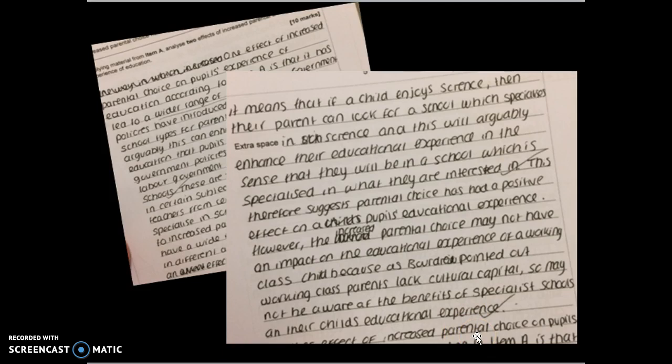Okay, so you can see how that student is clearly linked to the three parts of the question. She's got the item hook, she's linking it to parental choice and the knock-on effect onto pupils' experience, and she's got a little bit of analysis there at the end. Okay, so that's just a basic way that you could develop it.